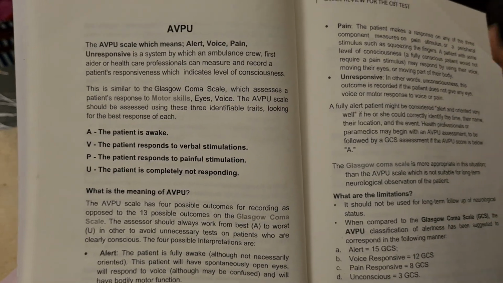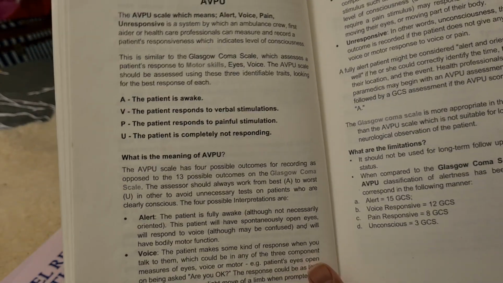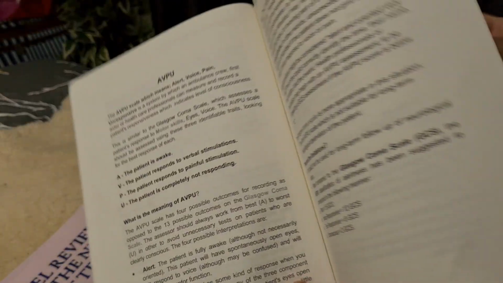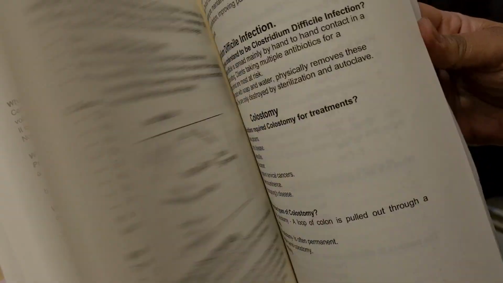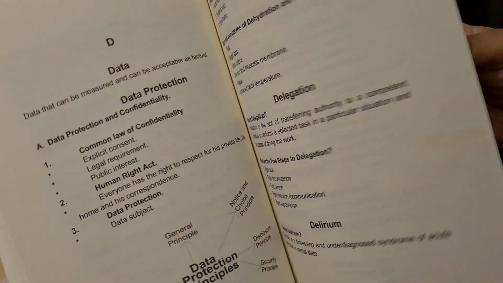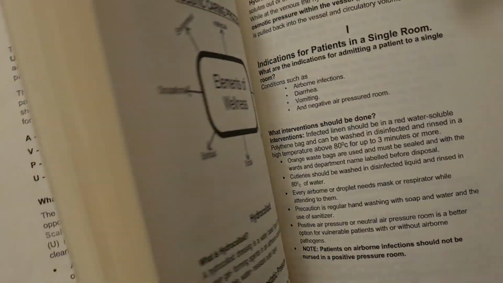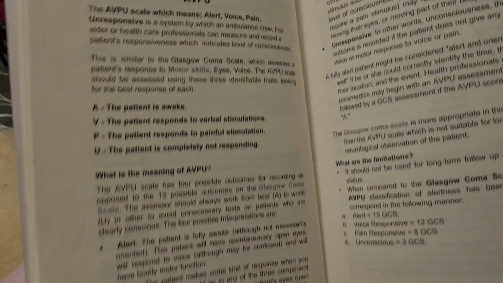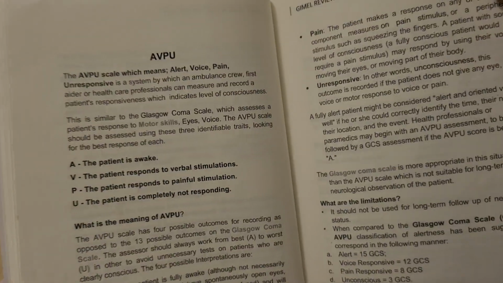Okay, guys, this is the last topic of covering the letter A. It means we're going to do A, B, C, D like this, all of the book. We're going to read all of the definitions from A to Z in this book. But today we are going to finish the A. So what is AVPU?